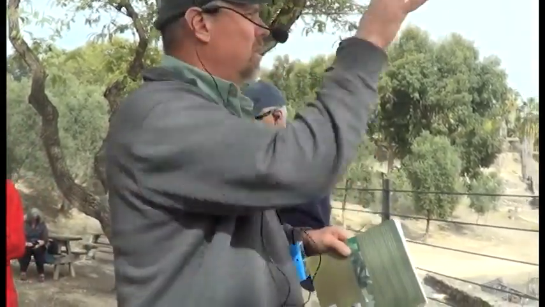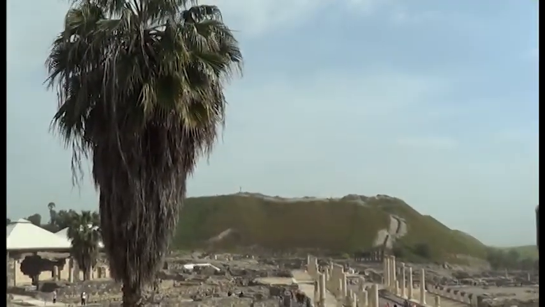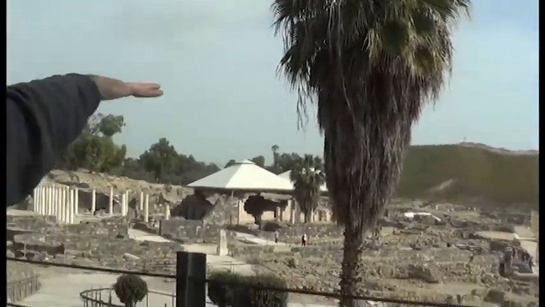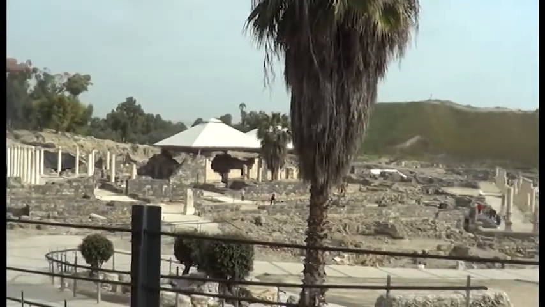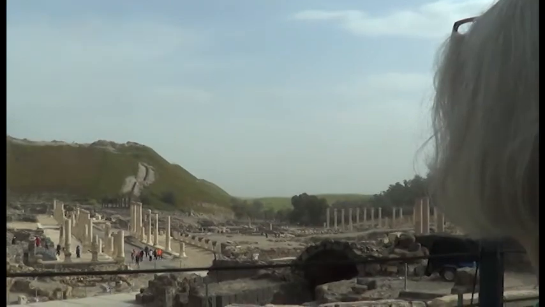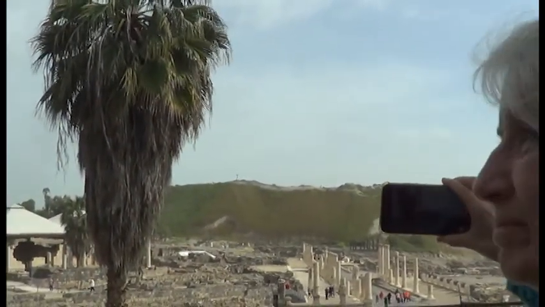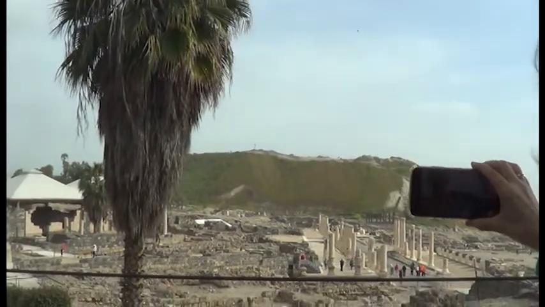Because while we're here in Beit-She'an, I want to teach you about Jerusalem. Okay? Do you see what's happened here? You've got the Old Testament site, and then you've got the Greek Roman period site. Same thing happens in Jerusalem, only it's a little bit different. Here you have the tell sticking up and the Greek and Roman city around.